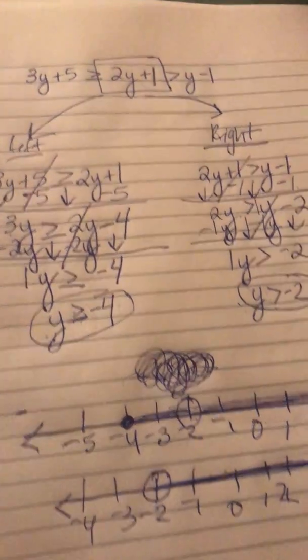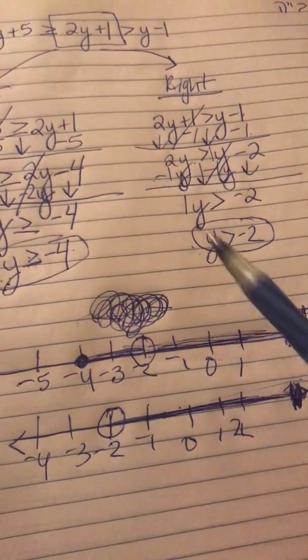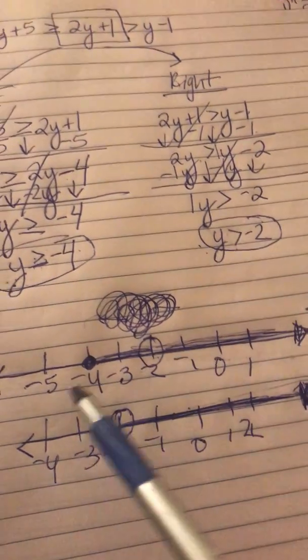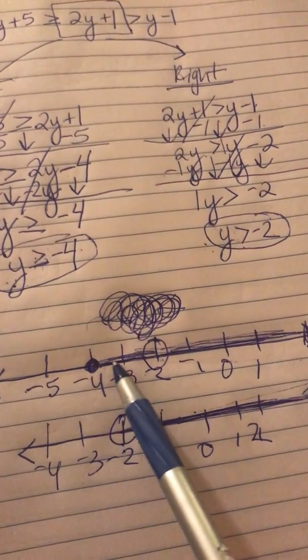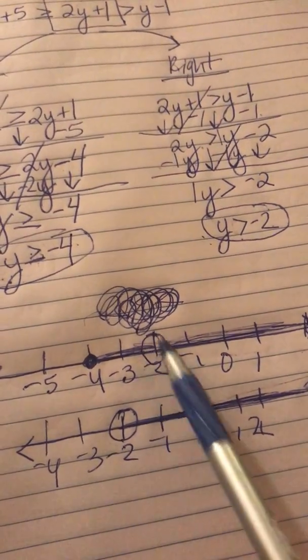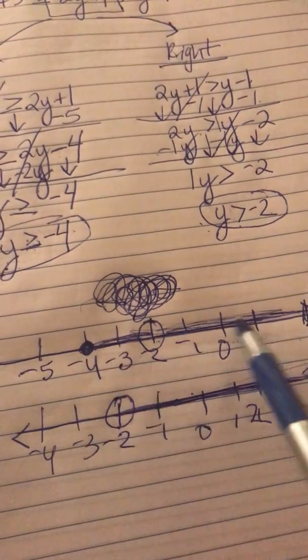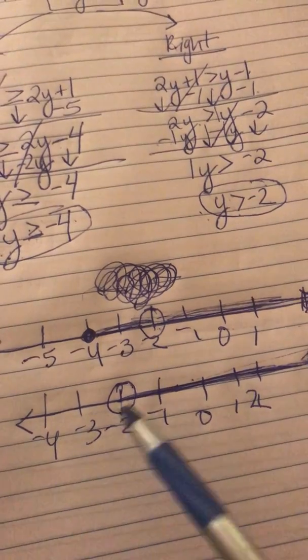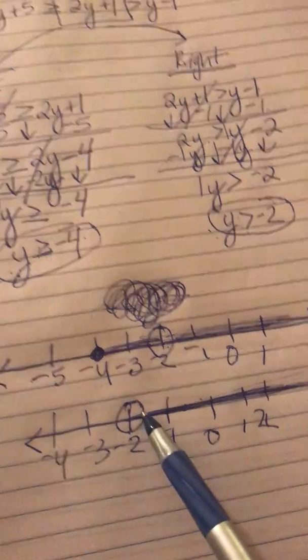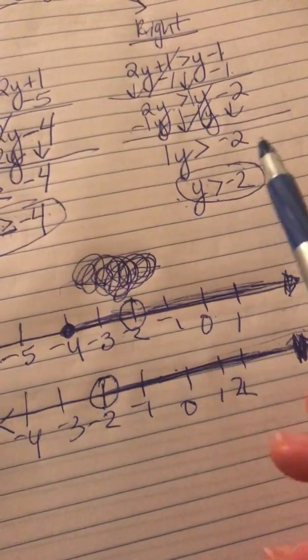So when it's a conjunction, please remember that your answer has to work for both solutions. And if it was like this, it didn't work because it can't be greater than or equal to, covering a circle right here, that's a gap. This just doesn't work. But if we just make our answer right here and keep it going, then it works for this one and it works for this one.